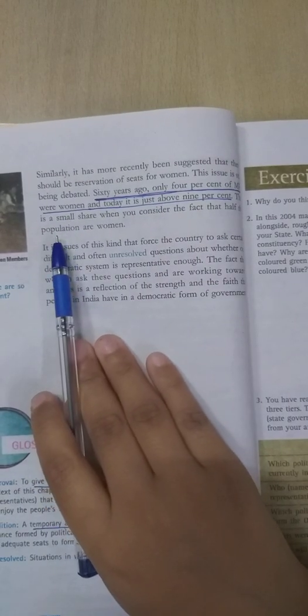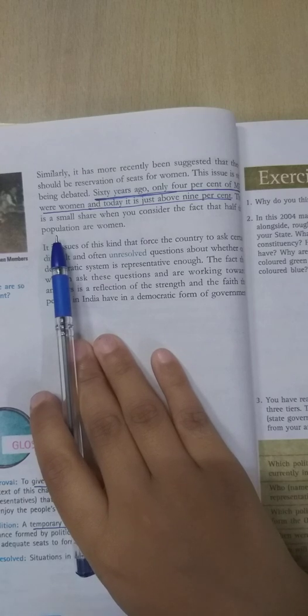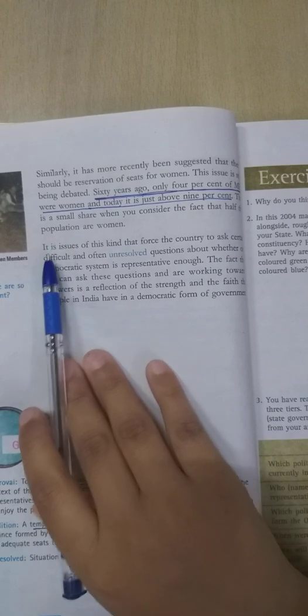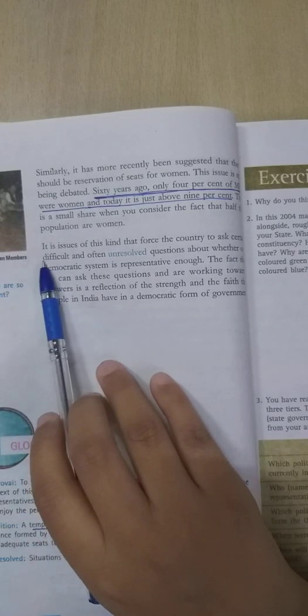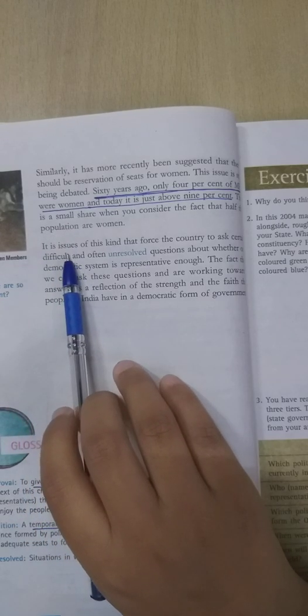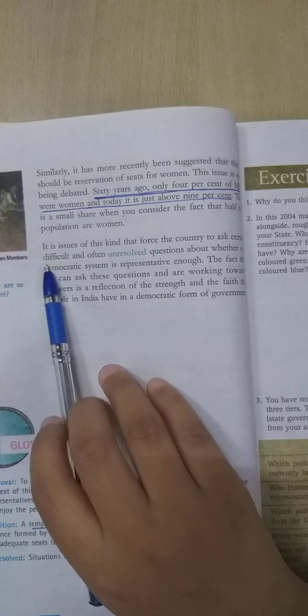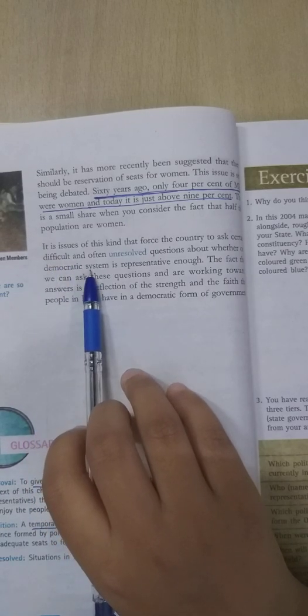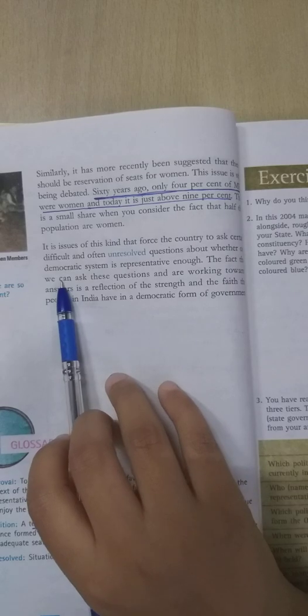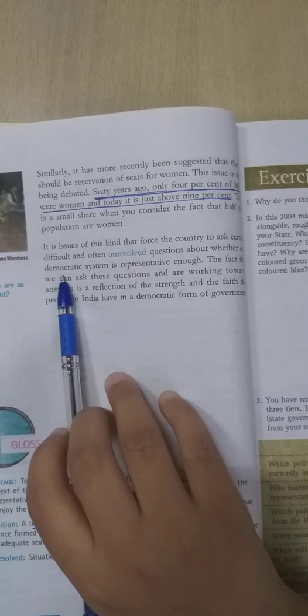This is a small share when you consider that half the population are women, and we have such a large population, and within that, half is women. But when it comes to parliament, it is not so. It is issues of this kind that force the country to ask certain difficult and unresolved questions about whether a democratic system is represented.